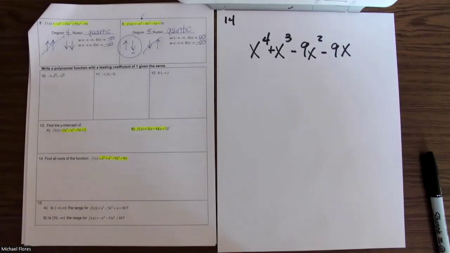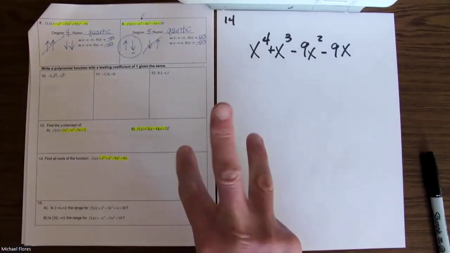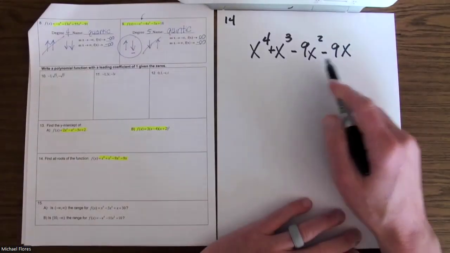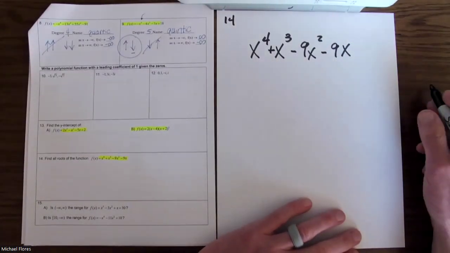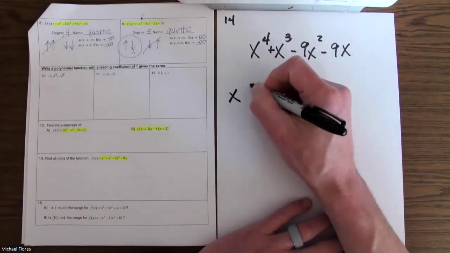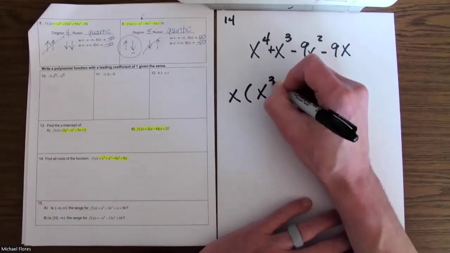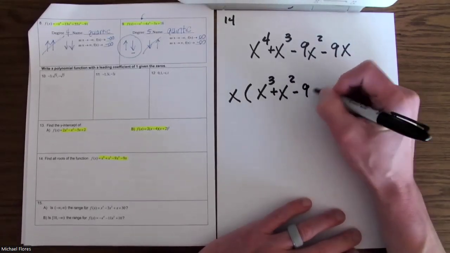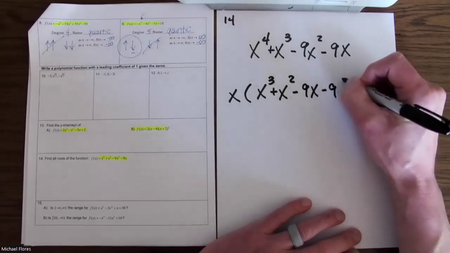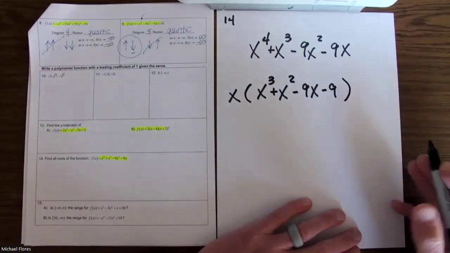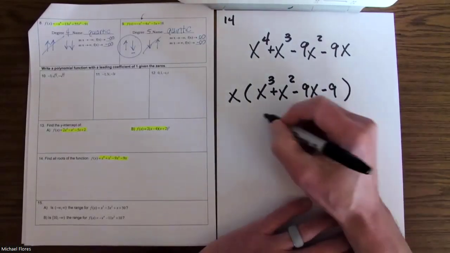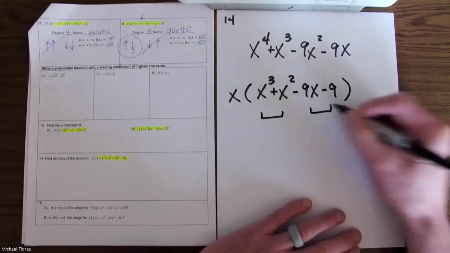How many solutions should we expect to find with a 4th degree polynomial? 4. Very good. Let's find them. If you'll notice, every single one of these terms is divisible by x. So let's start by factoring out an x. Now what we have left is a 4-term polynomial, which usually means we can probably factor by grouping.